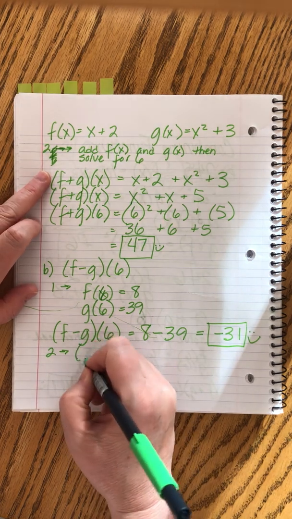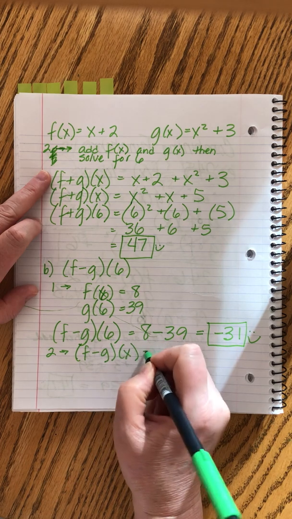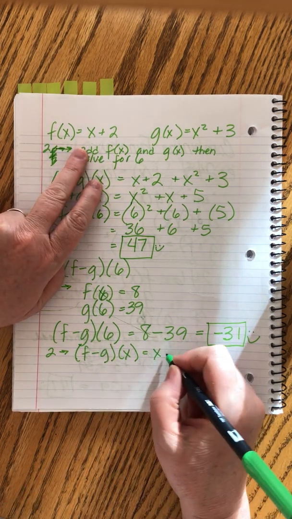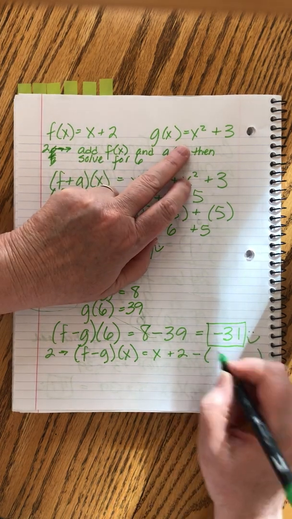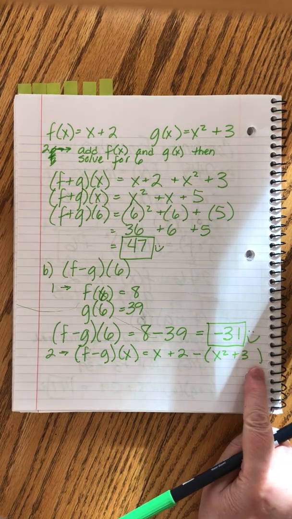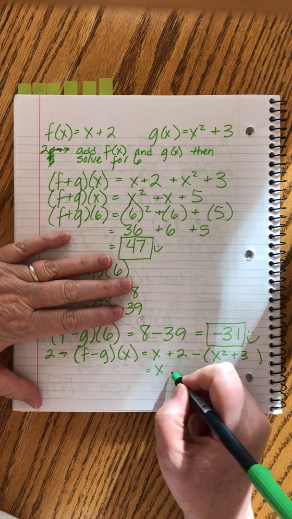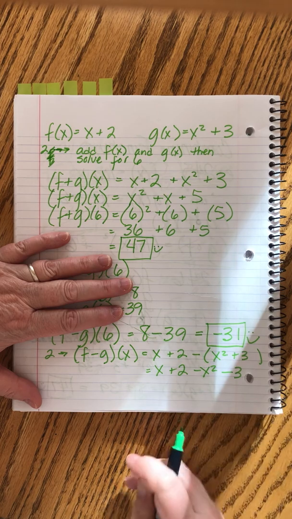But we can also try it the other way, and that is where we actually combine the functions so that f minus g of x, without making it specific to 6, would be x plus 2 minus, and then we'll put the whole function in here, x squared plus 3, because we're subtracting all of that. So that would be x plus 2 minus x squared minus 3.